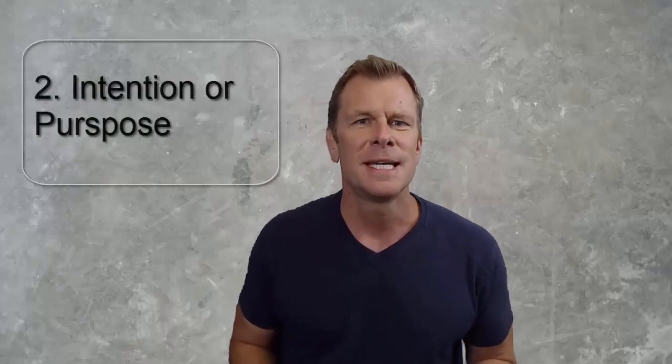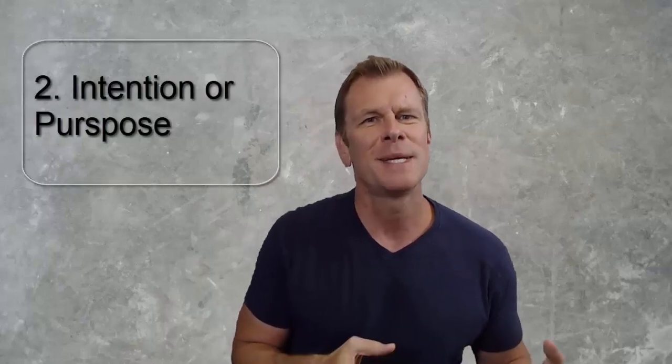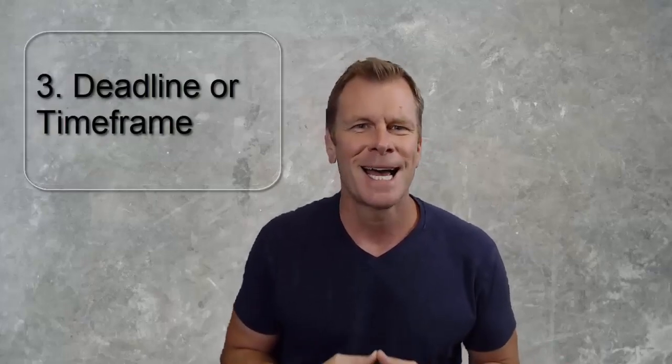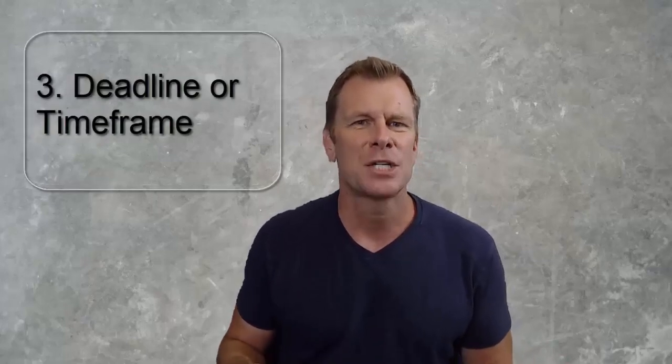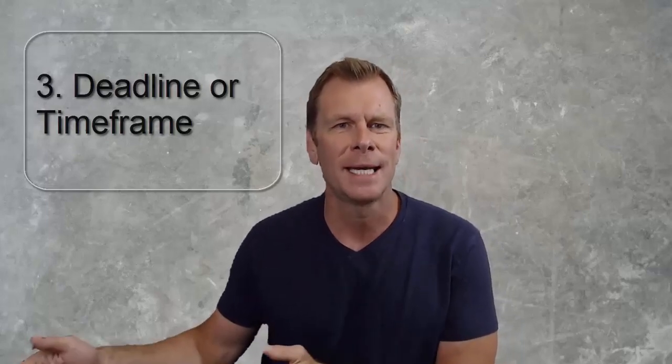A well-written addendum or clause will contain the following components. A specific title. This will identify the purpose or the intention of the clause. The intention or purpose. This is what's being addressed in the clause. A specific time frame. This is when the action must be taken by, or a deadline. The last one is the end result or consequence. What's going to happen if this isn't done by this time frame?